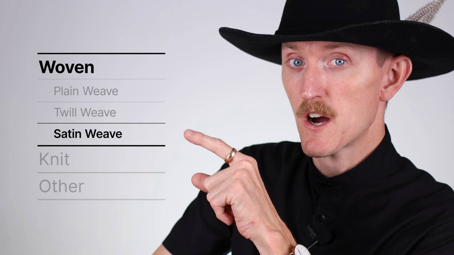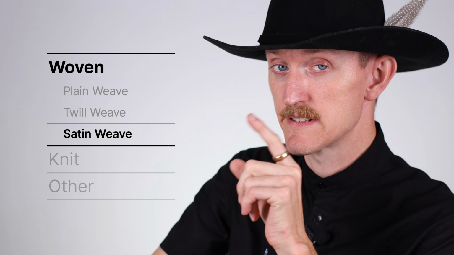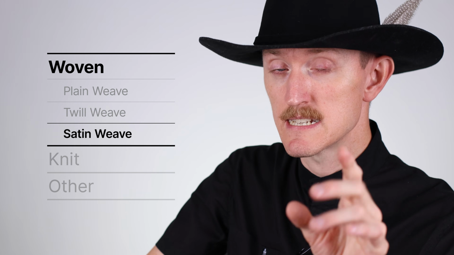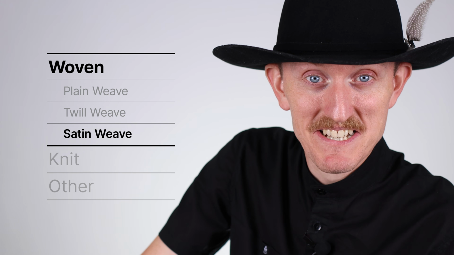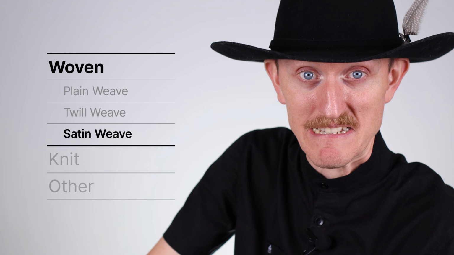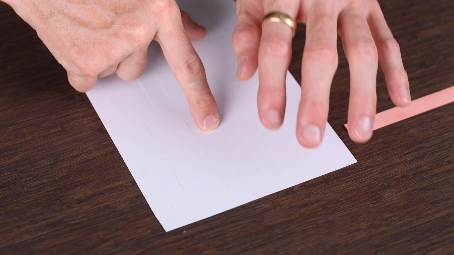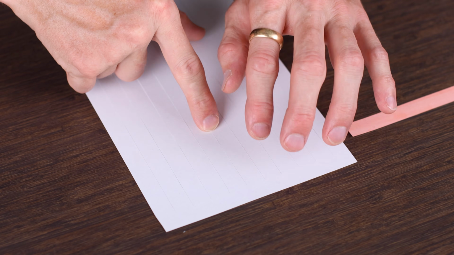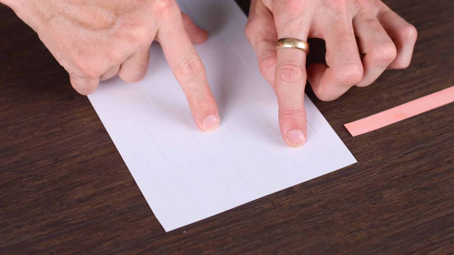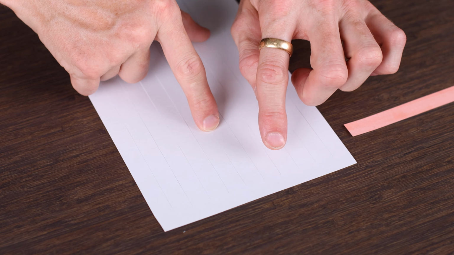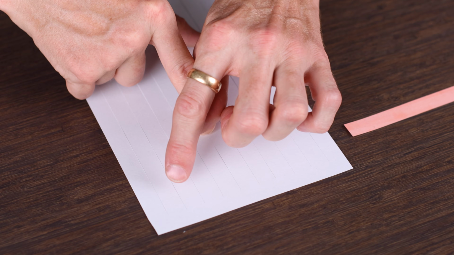And finally, we've got ourselves a satin weave. And yes, a satin is a weave and not a type of fabric. Correct. This guy didn't know it either until recently. I like to think of the satin weave as a twill weave on steroids, in that it goes under a minimum of 3, above 1, back under 3 again, and so on and so forth.